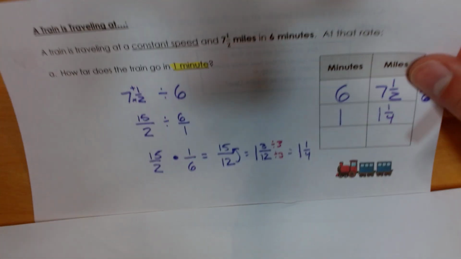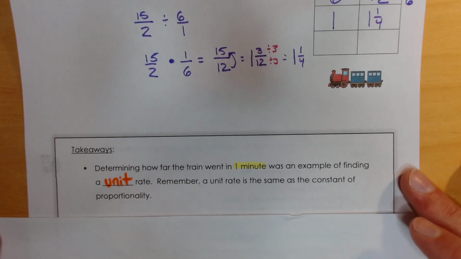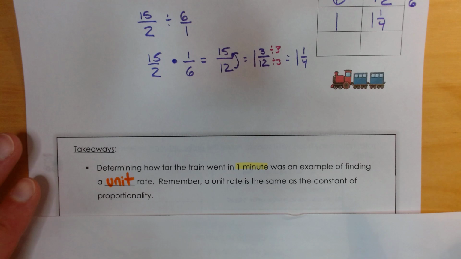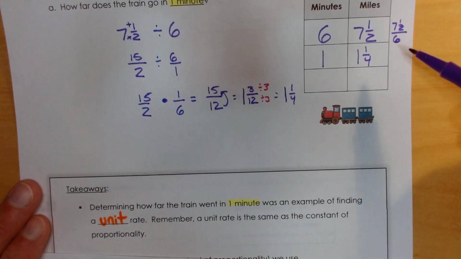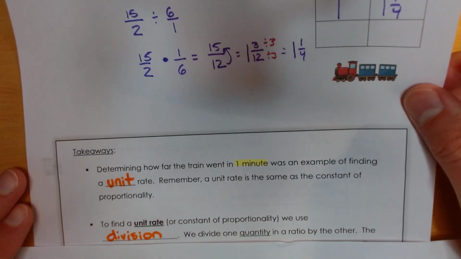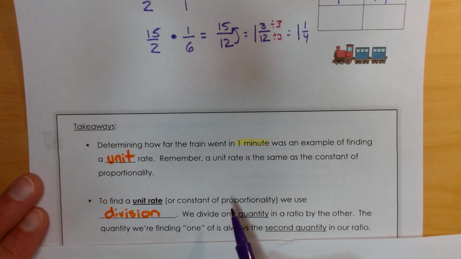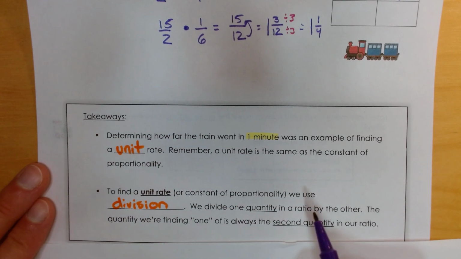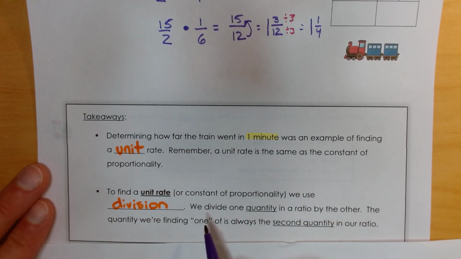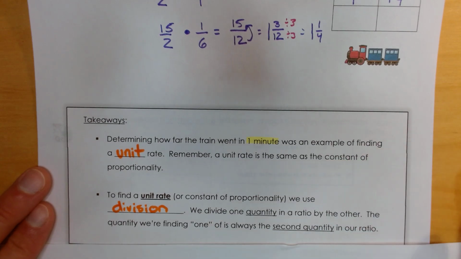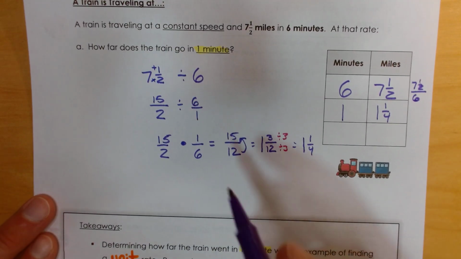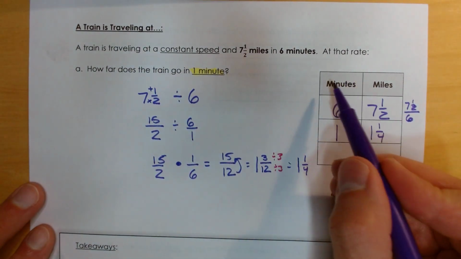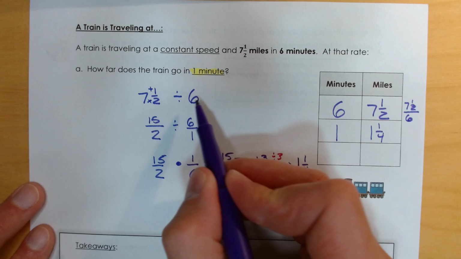So what are some key takeaways here? Well, when we determined how far the train went in 1 minute, this was an example of finding a unit rate. Remember, when we find a unit rate, it's the same as finding the constant of proportionality, because these ratios are equivalent. To find a unit rate, or constant of proportionality, we use division. We're going to set up a division problem. We divide one quantity in our ratio by the other. Now, the quantity we're finding one of is always going to be the second quantity in our ratio. Since we were trying to find 1 minute in our problem here, we're going to make sure that our number that represents minutes is the second number in our division problem.